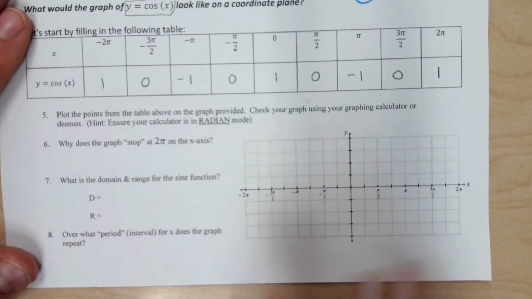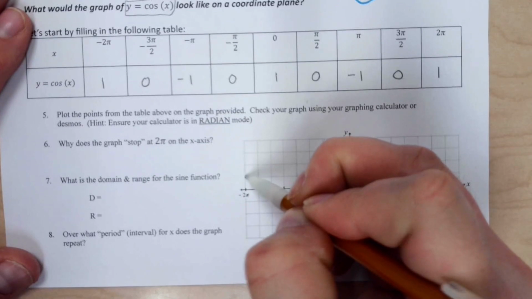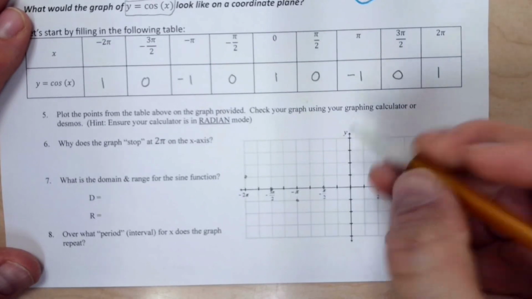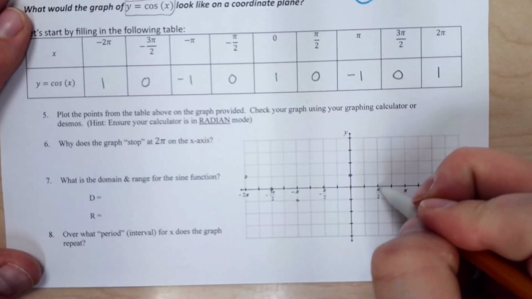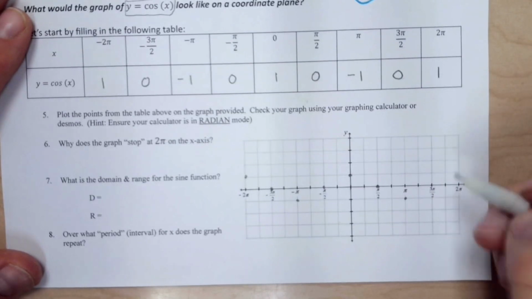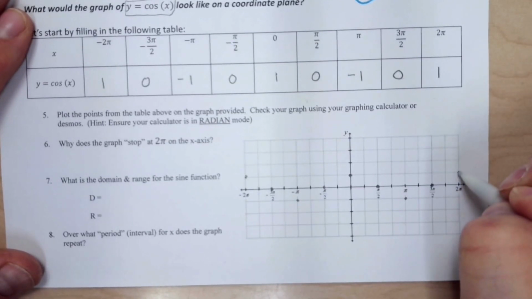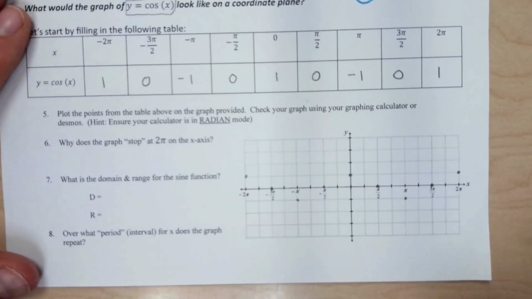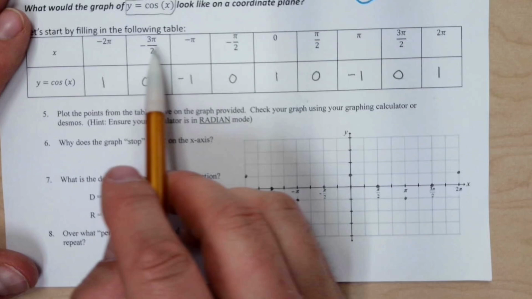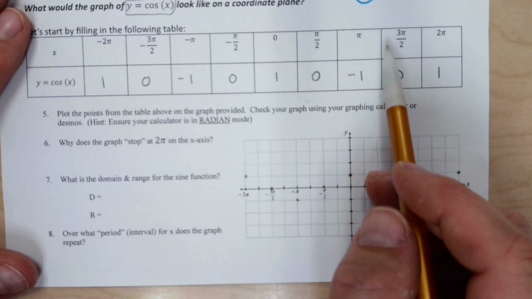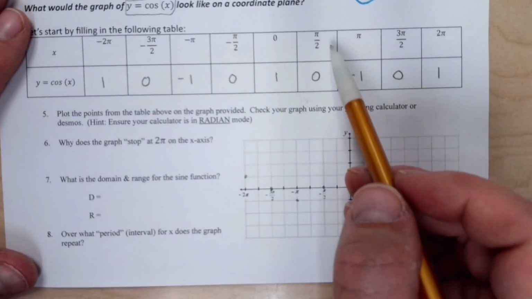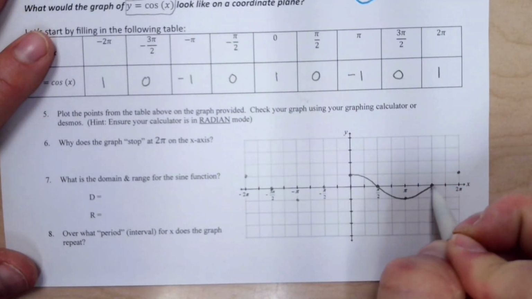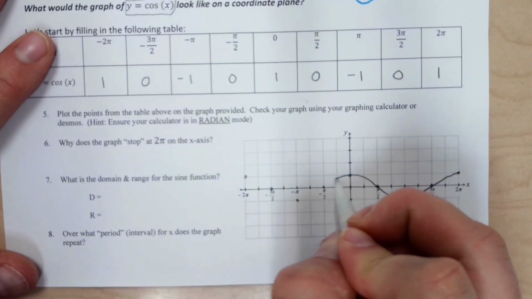So watch. 1, 0, -1, 0, 1, 0, -1, 0, 1. You can see that it's the same type of behavior. Now again, what we're missing is all those radian values between, right? So pi over 6, pi over 4, pi over 3, etc. And it's going to behave the exact same way that the sine curve does. It's just that it's offset.